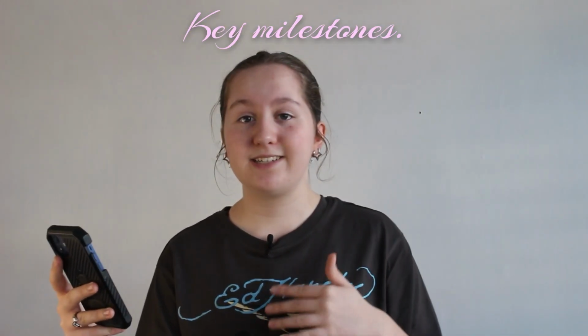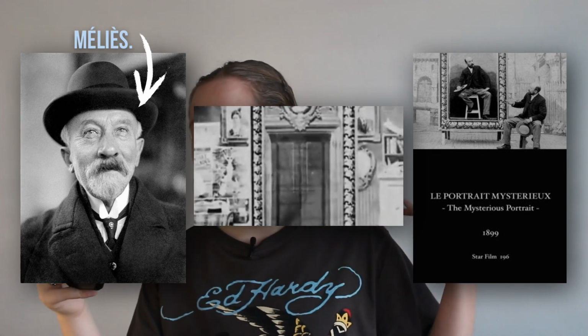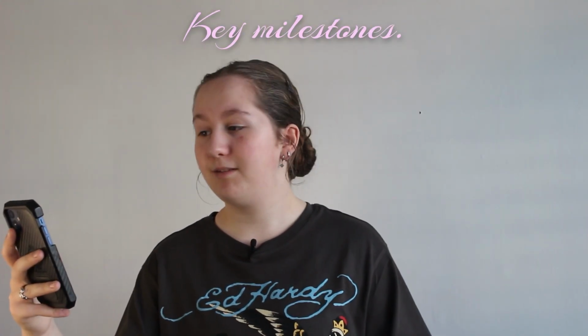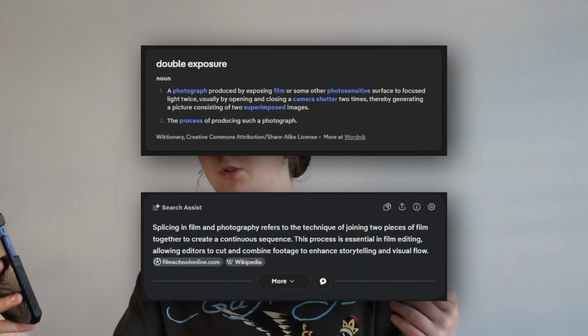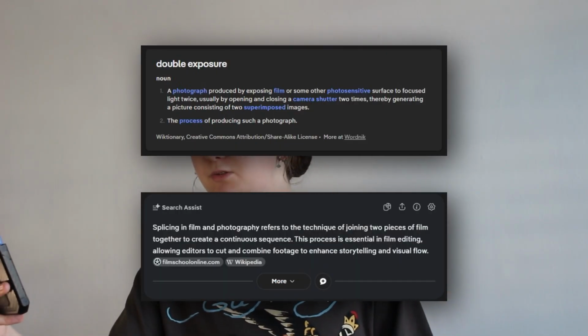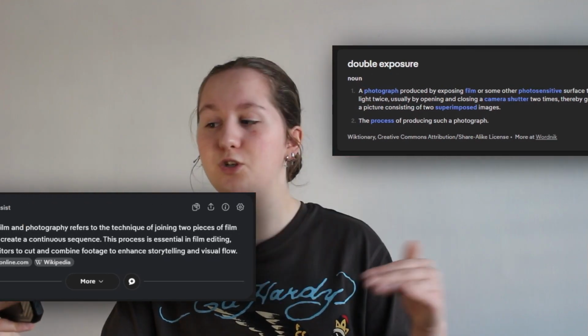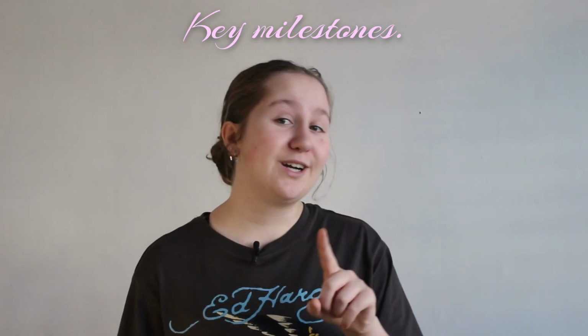A few key milestones I'd like to talk about. In 1896, Méliès filmed Le Portrait Masurix, showcasing the concept of a cut within a scene, which is very cool, well done. In 1899, Méliès further explored editing by using techniques like double exposure and splicing to create illusions in his film. Double exposure means two different images are superimposed to create single layered photographs, which is very cool too.